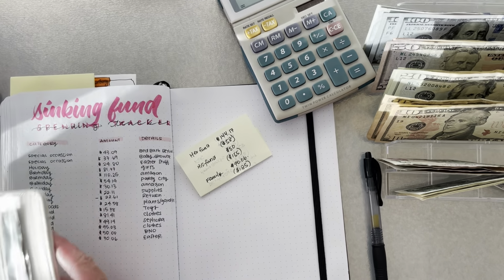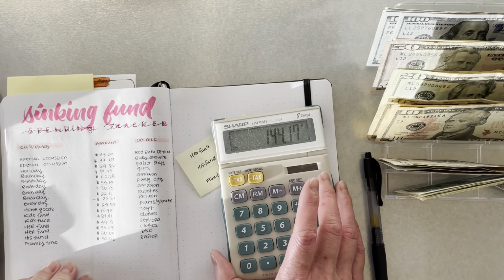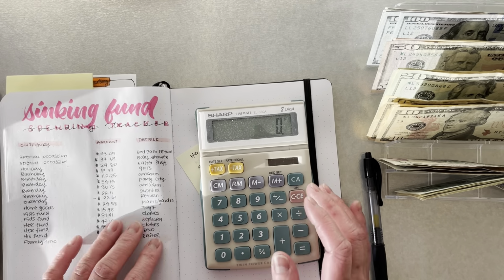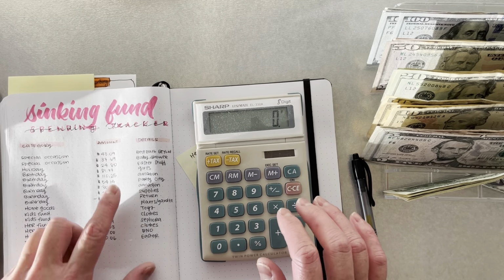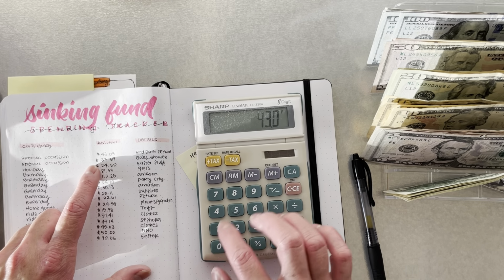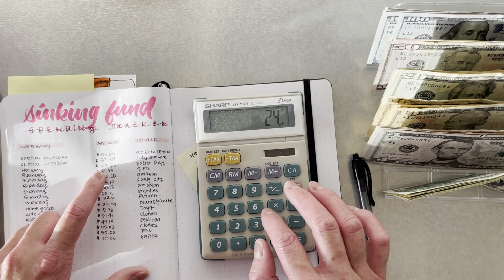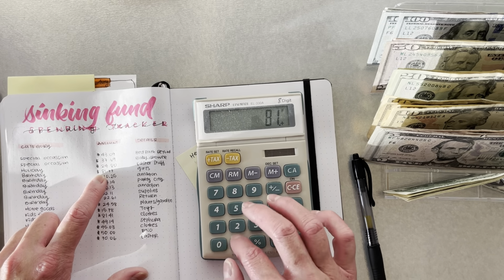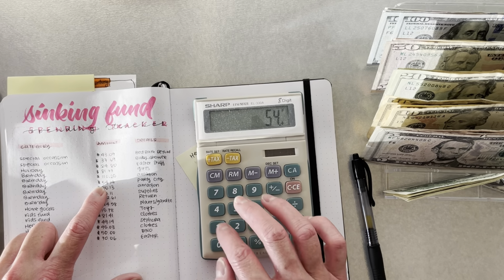Okay, so that does it for all of my expenses. I will calculate everything and then make sure I have everything plus the $50 here. So let's do that. This month I actually didn't anticipate to spend this much.